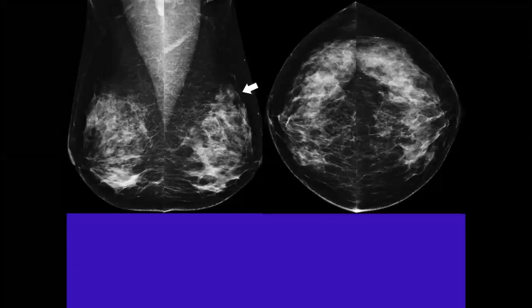Could you appreciate it in the other view? No, you could not appreciate it. So, what do you think? It's an area of focal asymmetry. So the next step could be a spot magnification view for this area. Excellent. So I could not see it here, but it might not be included, because I don't know if the posterior nipple line is within 1 centimeter or lower or not.